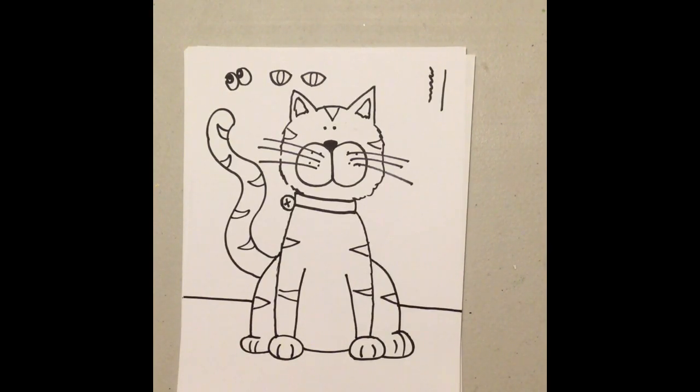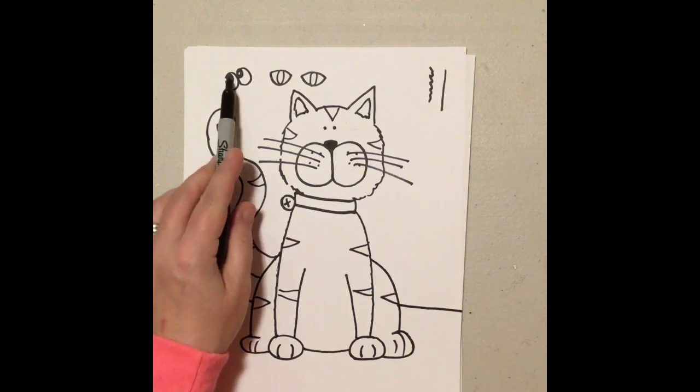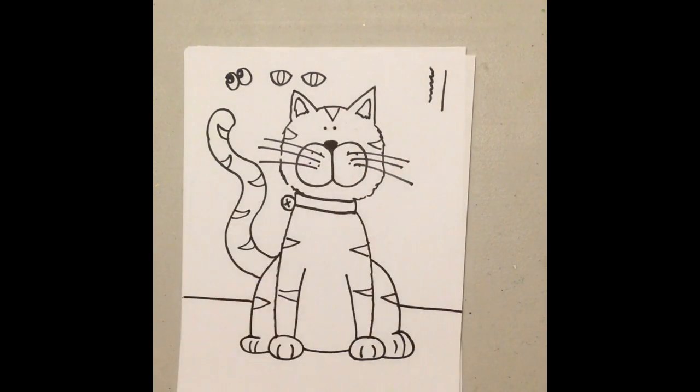You can choose what that is. Maybe it's the floor, maybe it's a bed, maybe it's a windowsill. You get to use your imagination and decide where your cat is sitting. Now I have some other lines back here. Maybe I'll see if I can turn those into something, part of my beautiful oops, and then I'll give it some coloring.